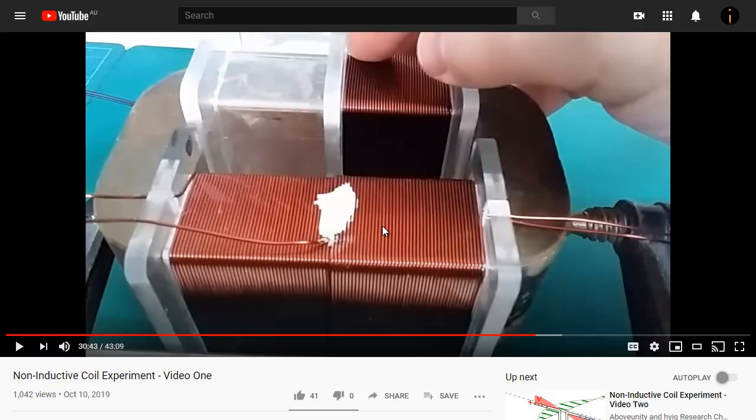Okay, and by using bucking coils here, where we have 2 coils that effectively are phase subtracting, so one opposes the other, then that opposition reduces the voltage that's generated.